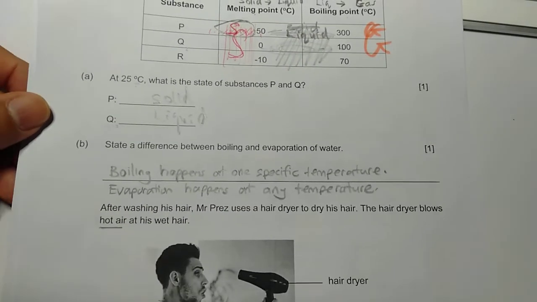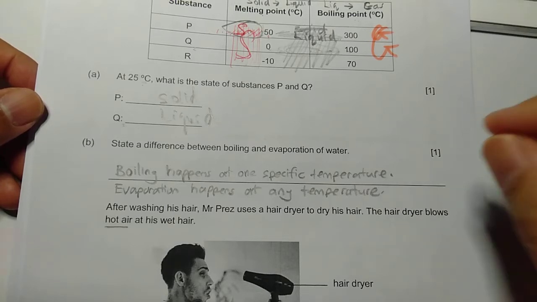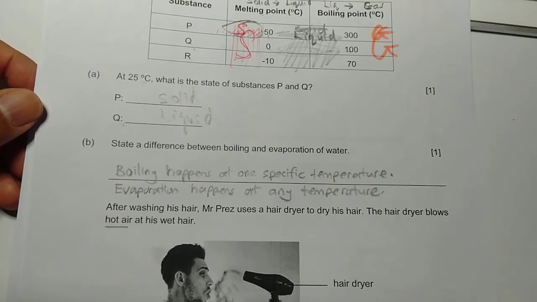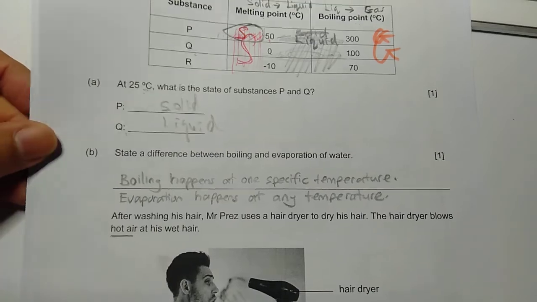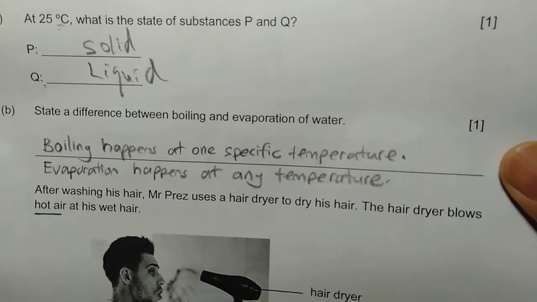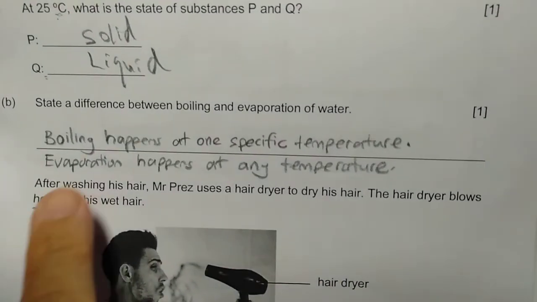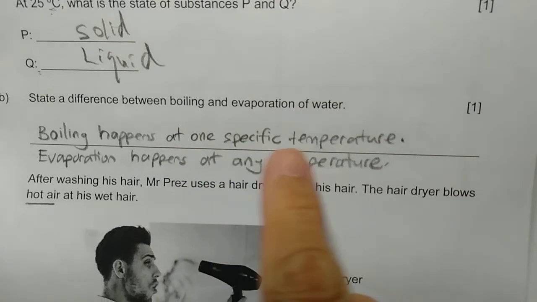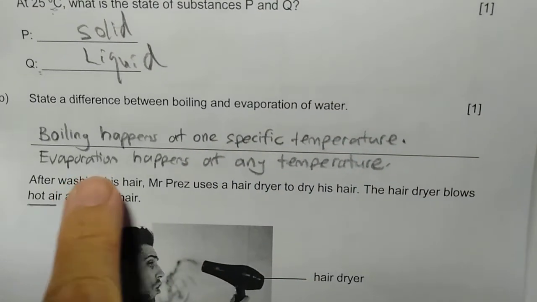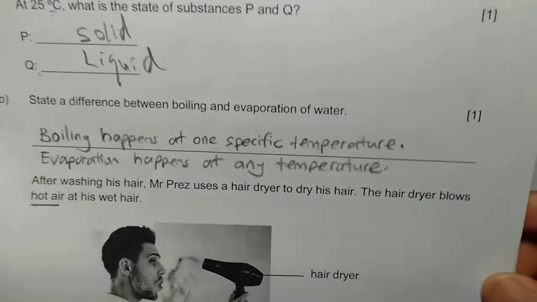What's the difference between boiling and evaporation? Now, although you're not really required to memorize stuff, there are questions every year in the open ended section that ask students to state certain definitions. So this is one of those questions that happened before. What's the difference between boiling and evaporation of water? Boiling happens at just one specific temperature, whereas evaporation happens at any temperature. So that's the difference between these two.